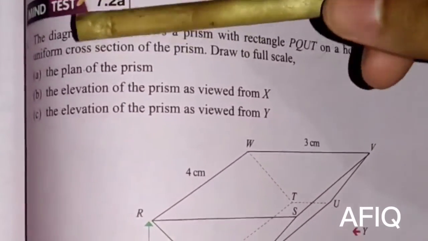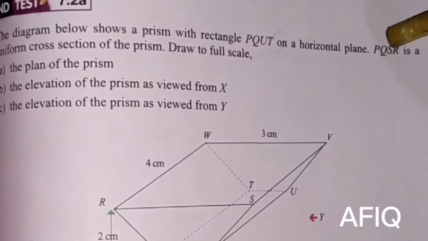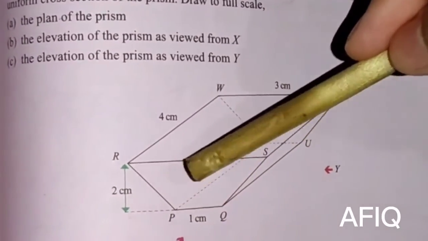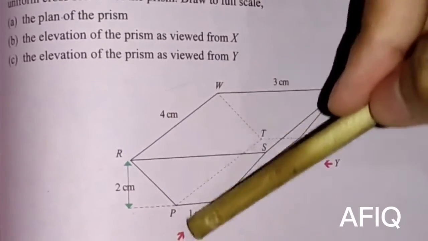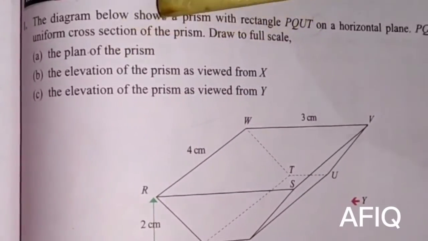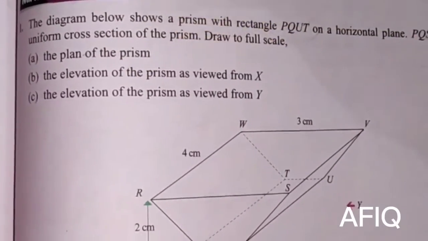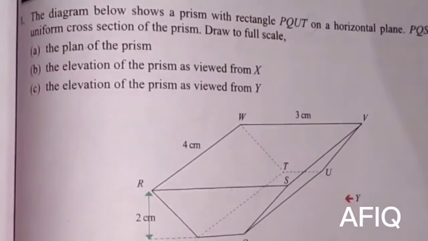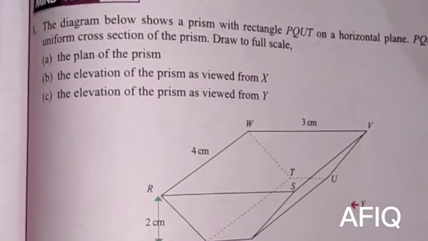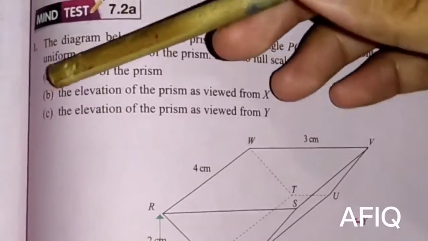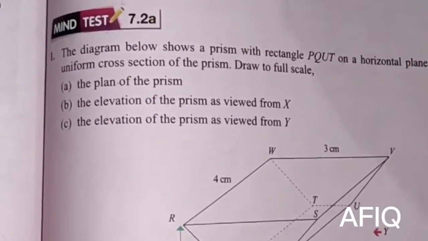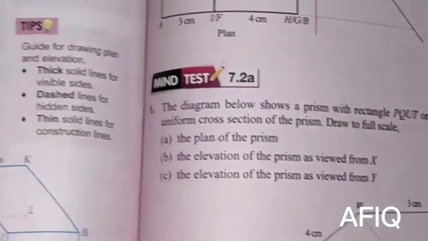PQSR is a uniform cross section of the prism. Draw to full scale the plan of the prism, the elevation of the prism as viewed from X, and the elevation of the prism as viewed from Y. Okay, remember when I said at the first place, the plan of the prism. What does it mean by plan? You want me to go back? Sure. Okay, let's go back.